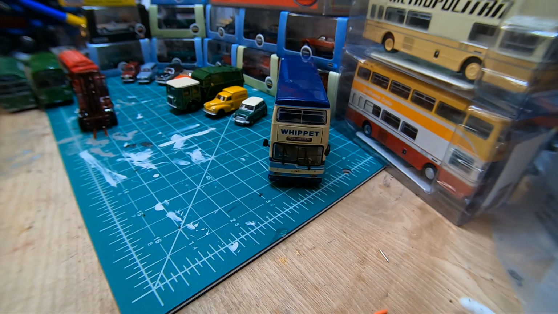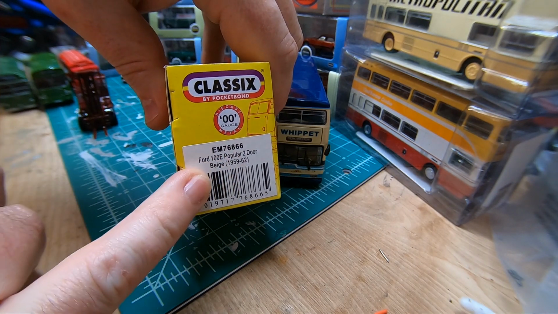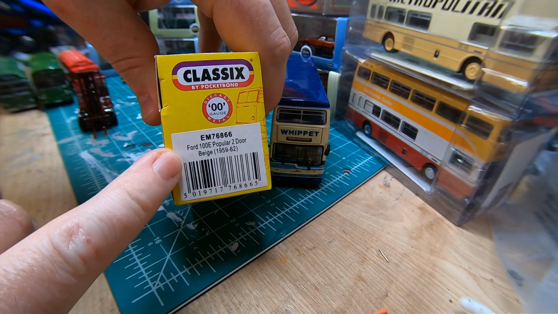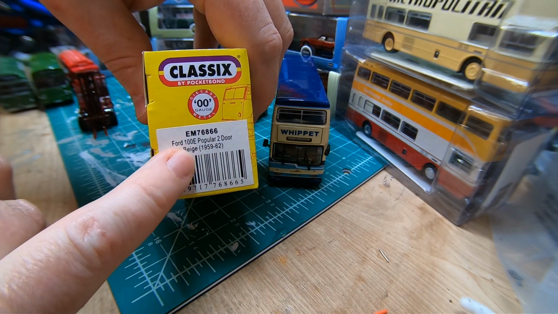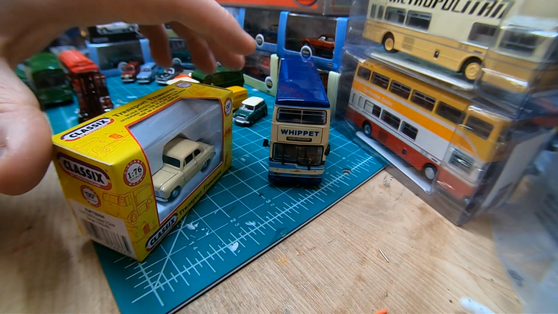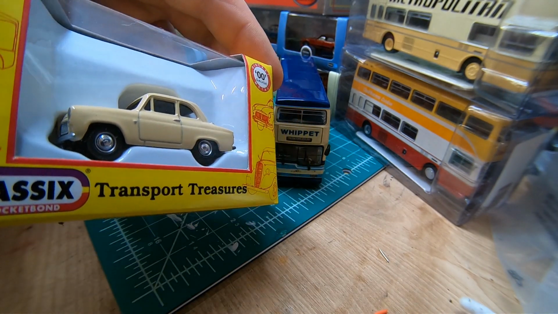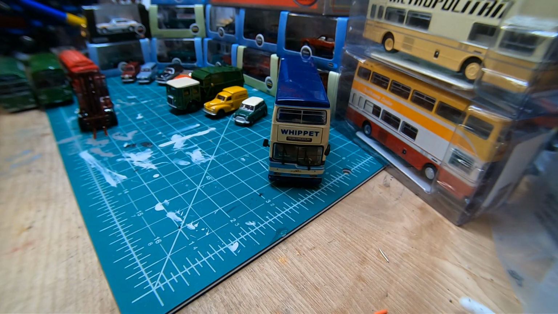Okay, so once you've figured out where, when, and what you're looking to model, then you've got to figure out what vehicles are suitable. Some of the vehicles, for example the Classix from Pocketbond, actually have the information stamped on the boxes. For example, this is a Ford 100E Popular. It's two-door, in beige, and the model years are 1959 to 1962. Obviously, it can be later than that, but not before, since the vehicle wasn't produced.